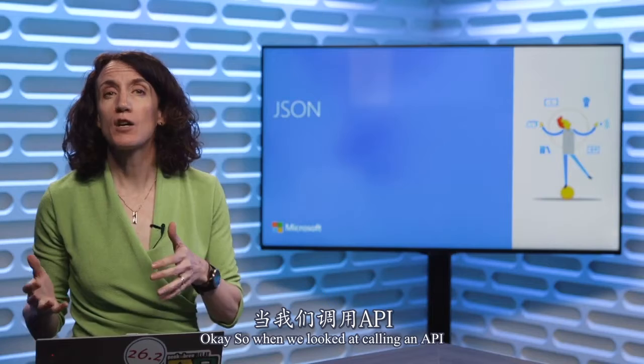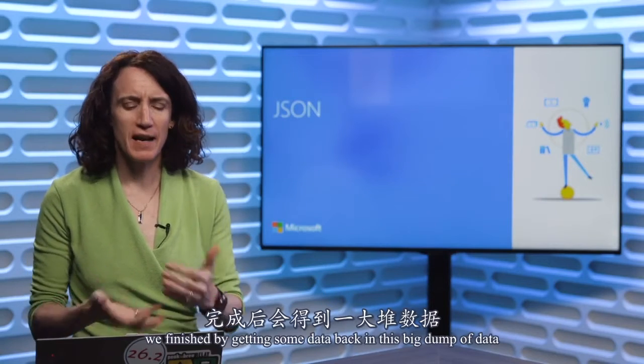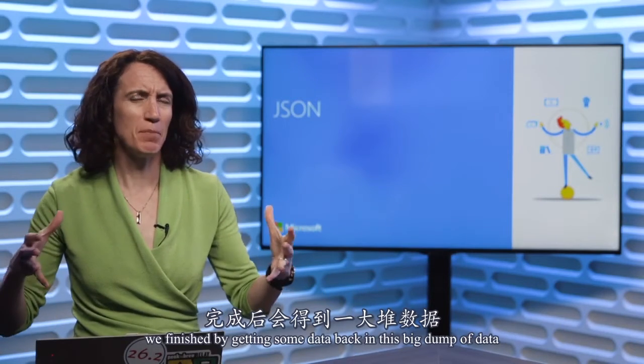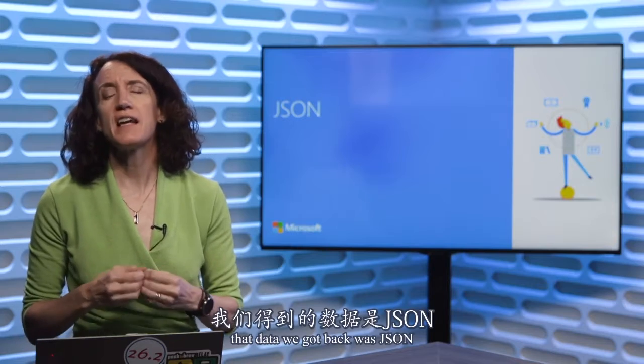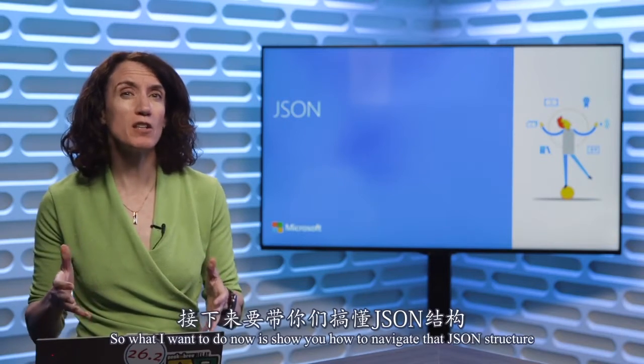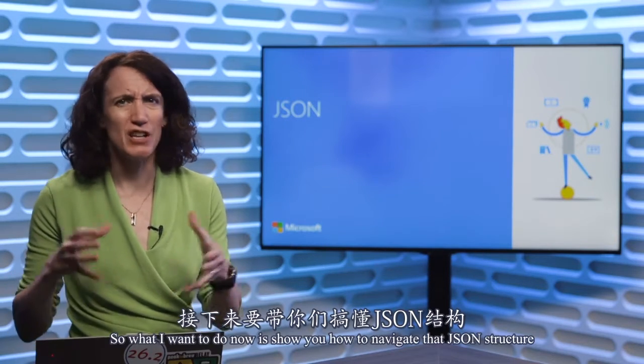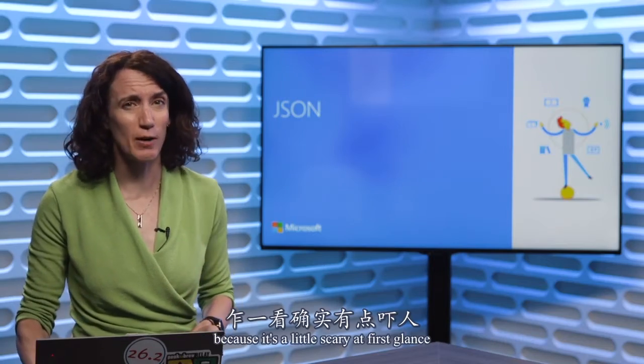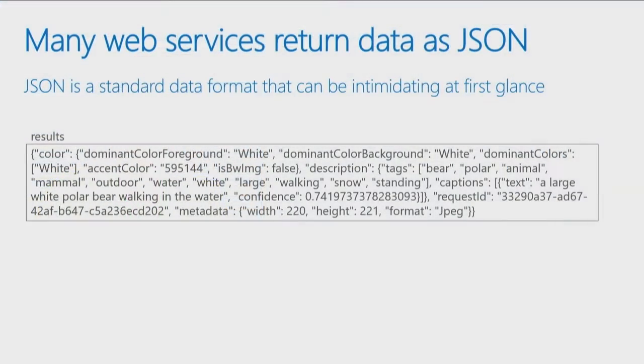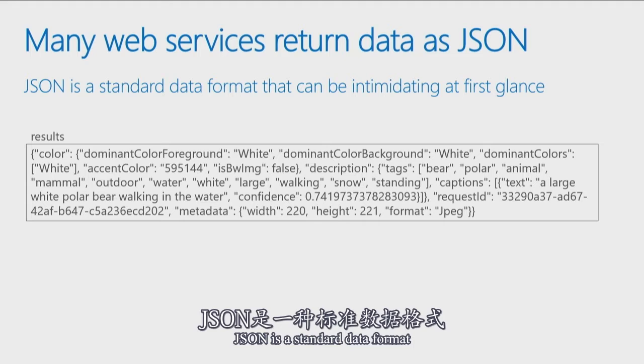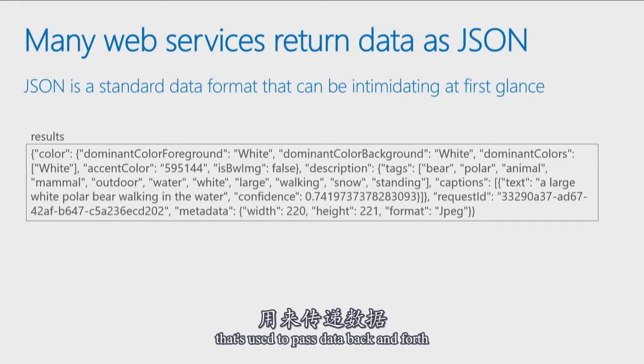Okay, so when we looked at calling an API, we finished by getting some data back in this big dump of data, and it was a little confusing. That data we got back was JSON. So what I want to do now is show you how to navigate that JSON structure, because it's a little scary at first glance. JSON is a standard data format that's used to pass data back and forth, but it can be very intimidating at first glance.